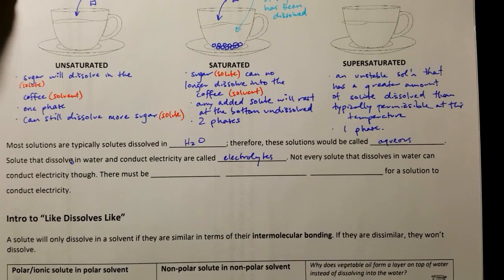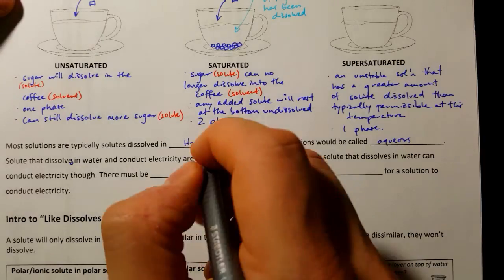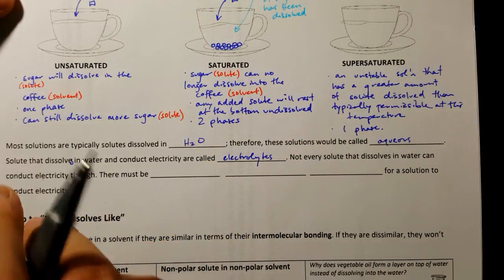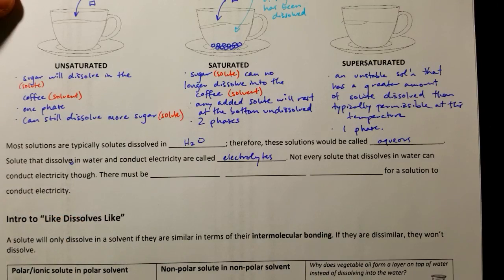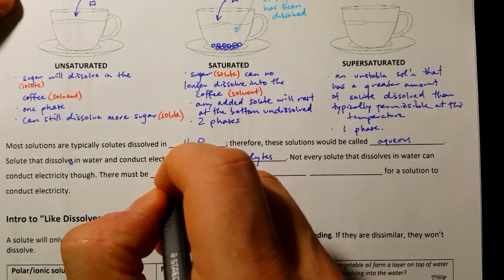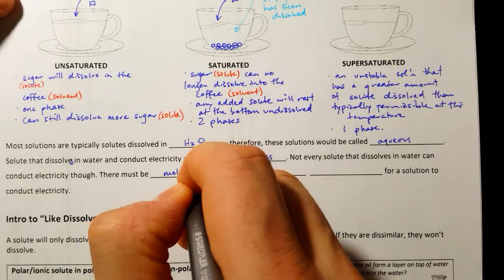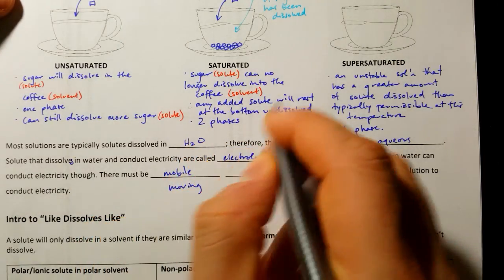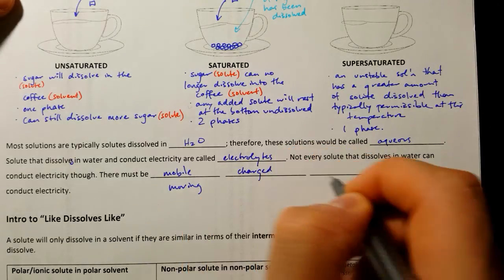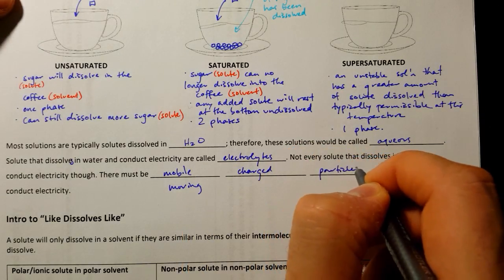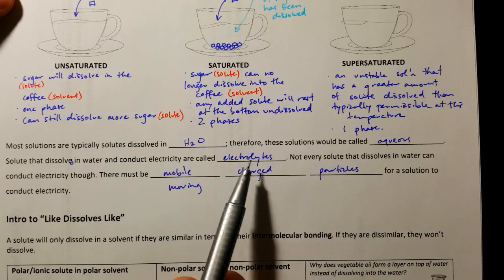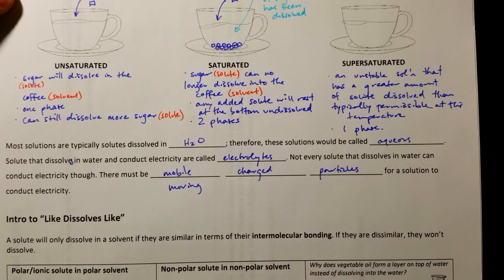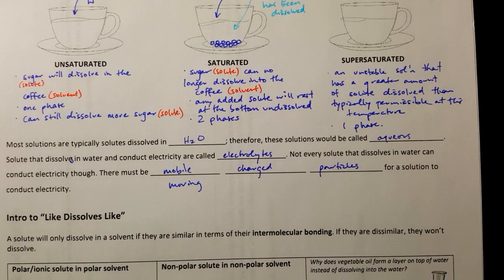Not every solute that dissolves in water conducts electricity though. There must be, as you recall, how do we know, what is that one requirement for electrical conductivity? Hopefully you'll remember from November because we went over it back then. For something to conduct electricity, you must have mobile or moving charged particles, right? So we'll see in a second why solutes that dissolve in water and conduct electricity have moving charged particles. As we progress through the unit, we'll see why that is, okay?